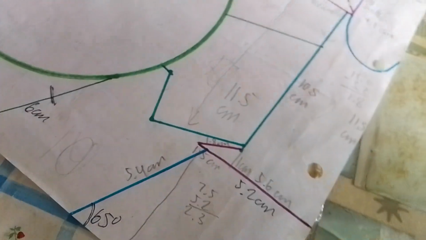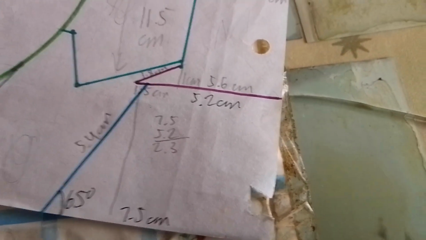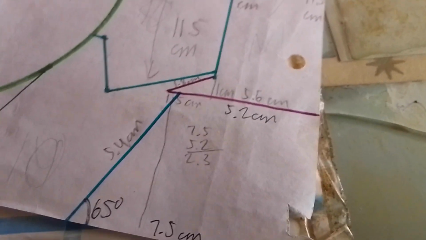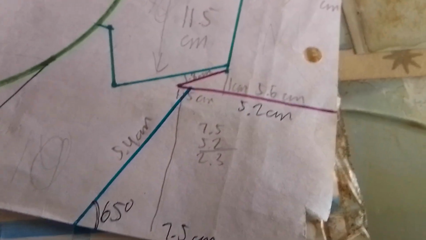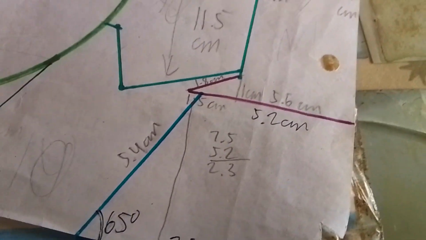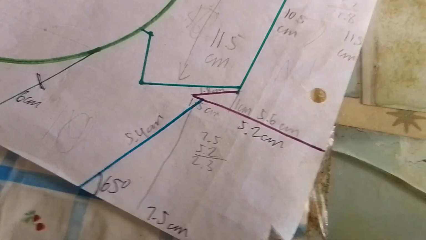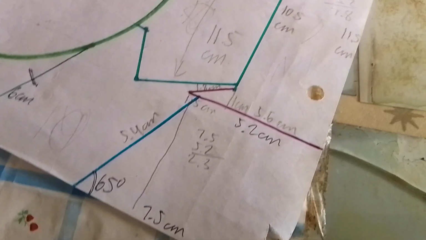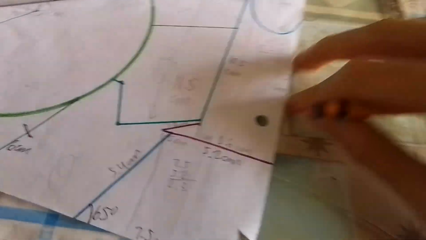Sulat na namin ha. Yes. And now we need to get the height. For the height, we don't know. But since we are given two measures now, it's time to play one of my favorite games called Pythagorean Theorem. So you know already Pythagorean Theorem, di ba? So what we did is 7.5 squared minus 5.5 squared. Wait. Di ba? Remember, this is 2.3, di ba?